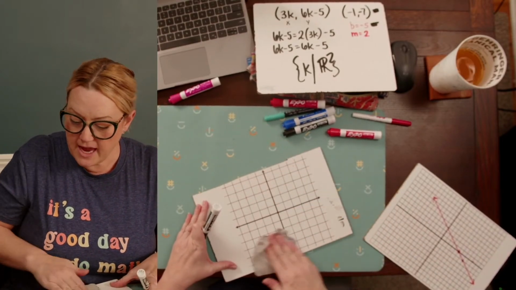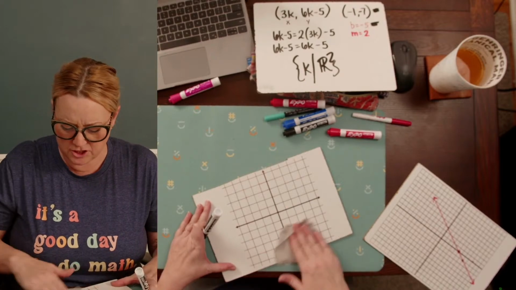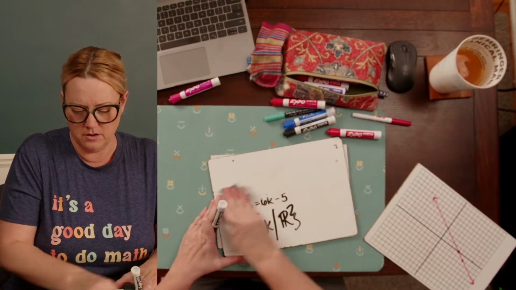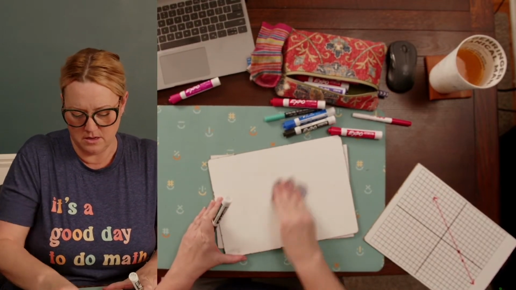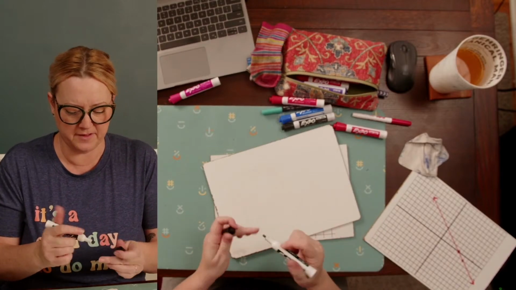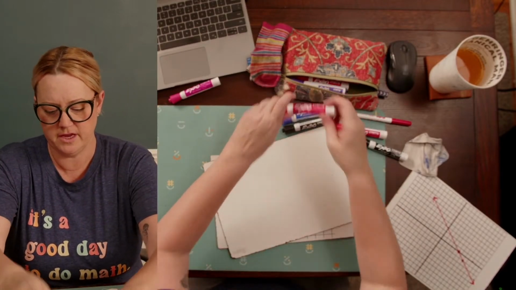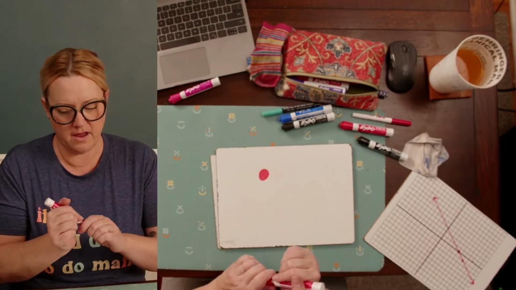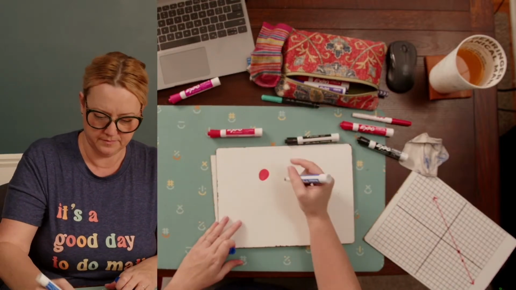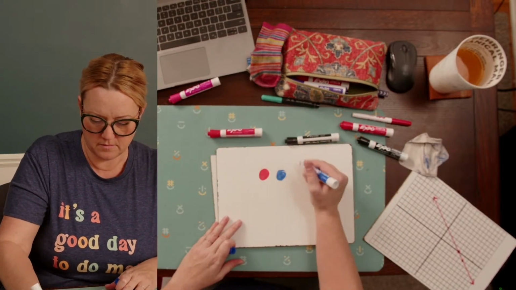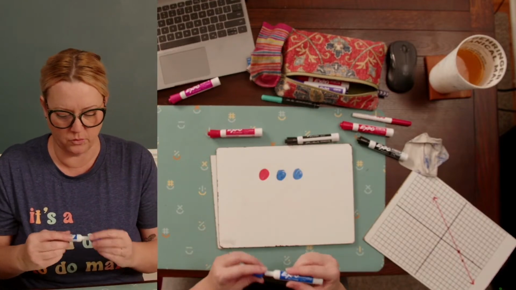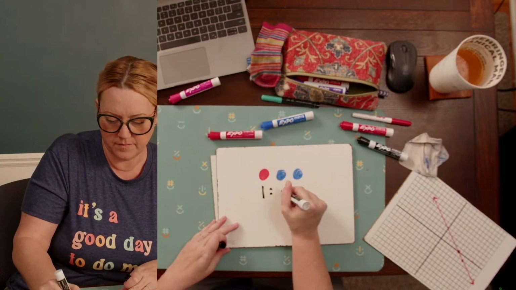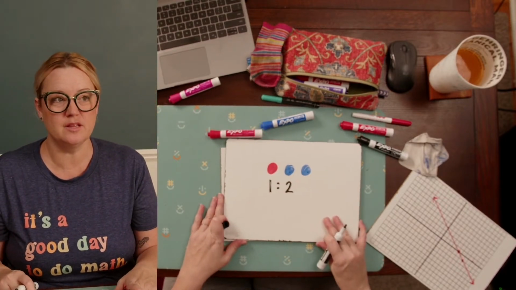Oh, because the ratios of distance, that's like fractional distance, right? So in a ratio of 1 to 2, if I have 1 red for every 2 blues, marbles or M&Ms or whatever, that is a ratio of 1 to 2, which means that it's in 3 sections.